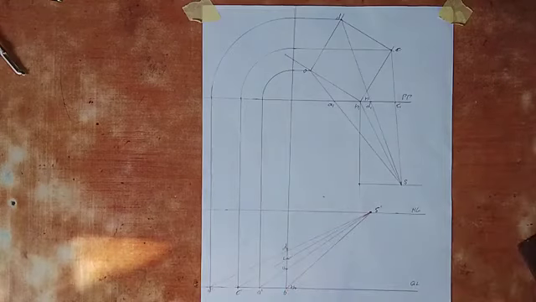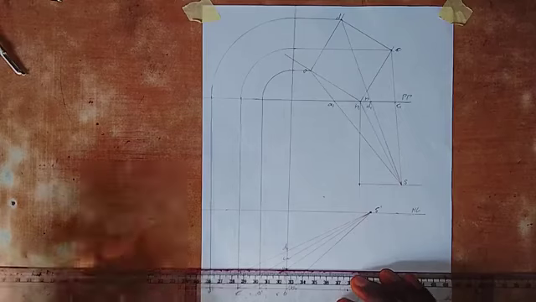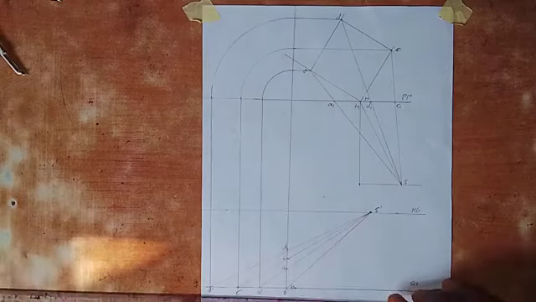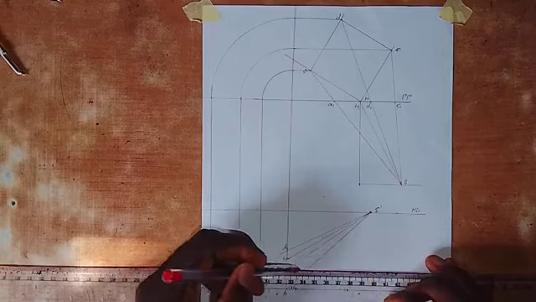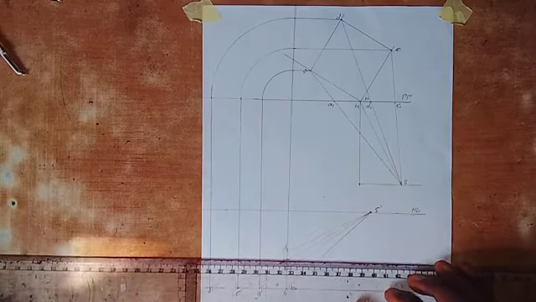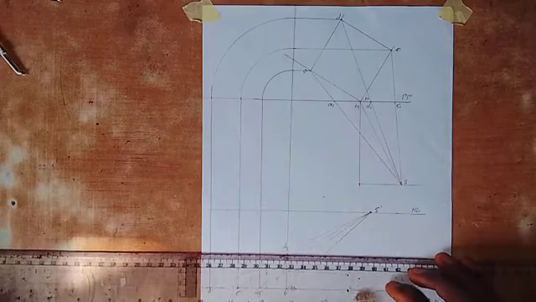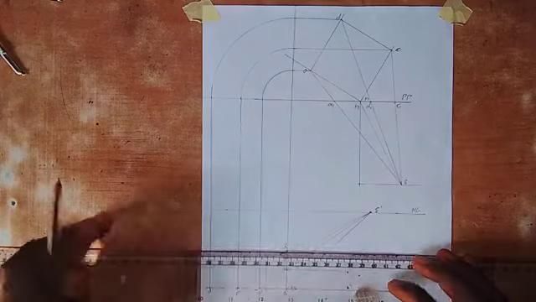The next thing that we are going to do is draw a horizontal line. As we have drawn a horizontal line from B to here, we are going to draw a horizontal line from A2 like this, and then from C2 we also draw a horizontal line to this side, and from D2 we also draw a horizontal line like this. So let's take note of that.